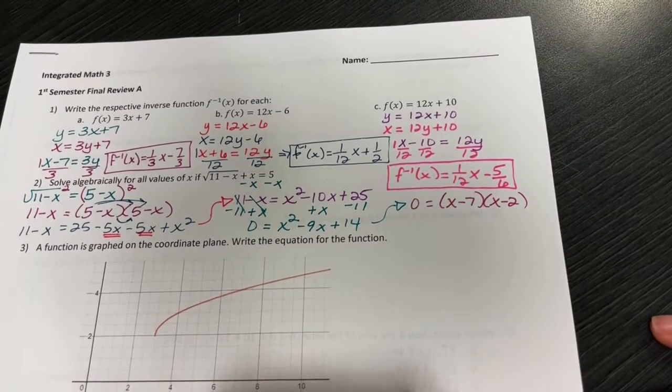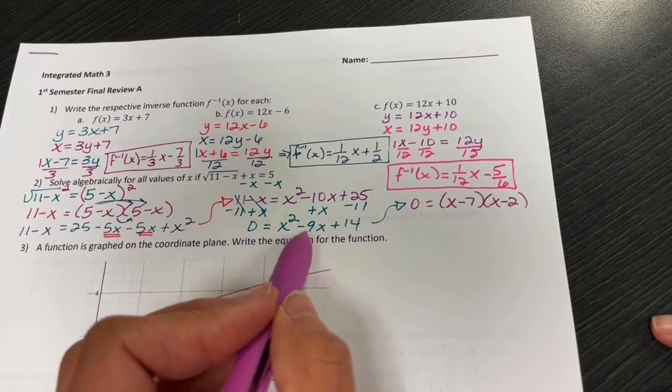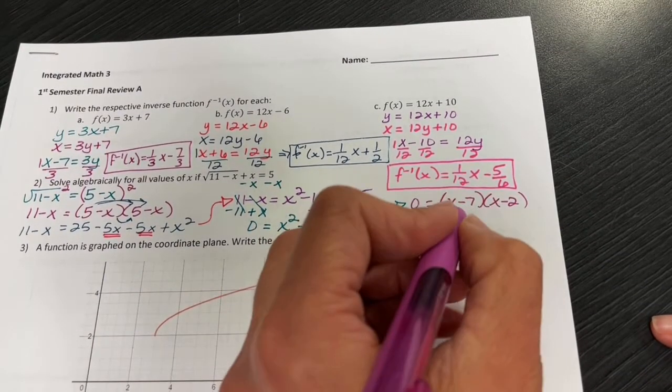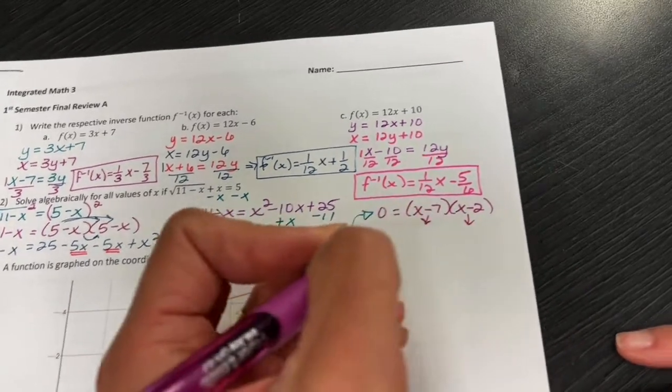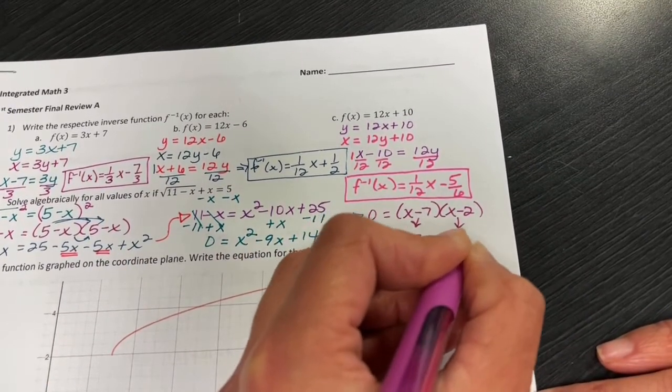Because negative 7 times negative 2 is positive 14, and negative 7 minus 2 adds up to negative 9. So those are my two factors. So I'm going to get two solutions. So we get x equals 7 and we get x equals 2.